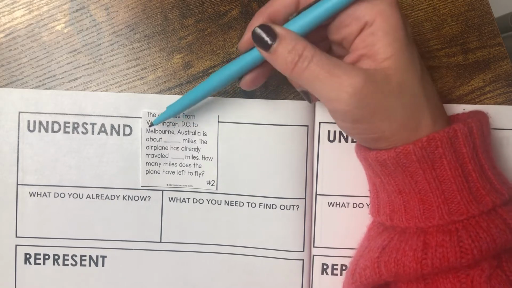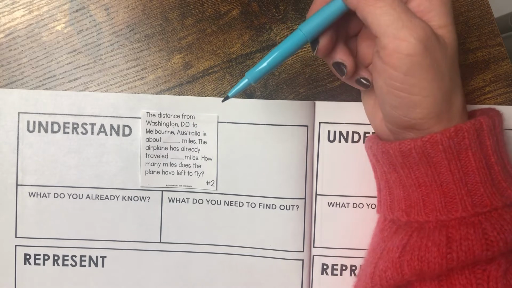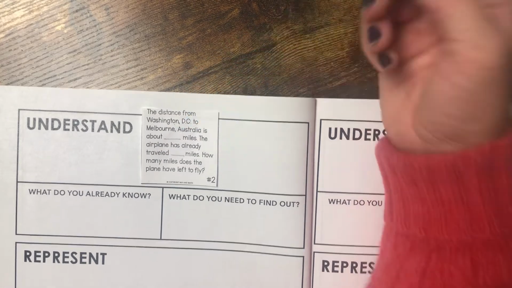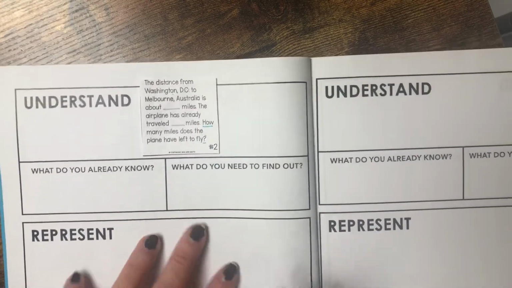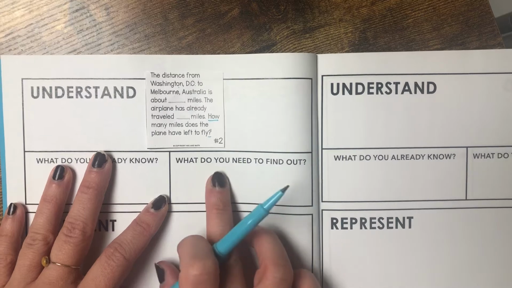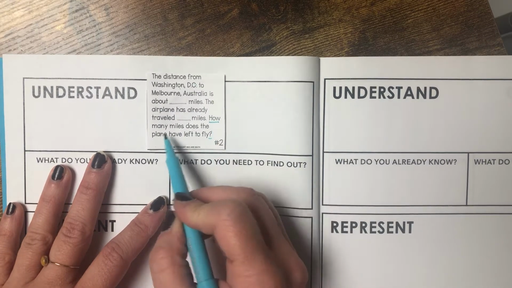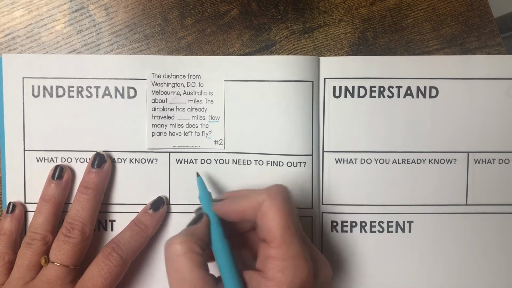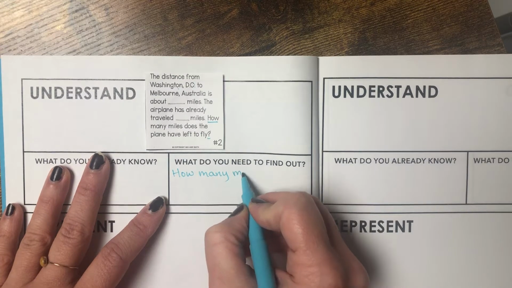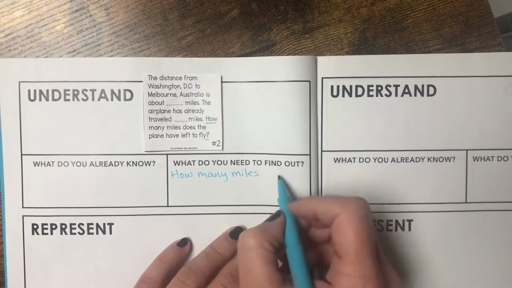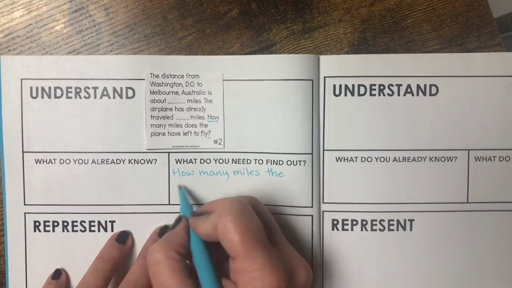Okay, so we're traveling between two places. We have a start and we have a finish. We've already gone a certain amount of distance. We want to know what's left. So again, I see a question word, how. I also see the question mark. So I know that's guiding me to what I need to find out. So we will say we need to find out how many miles the plane has left to fly.